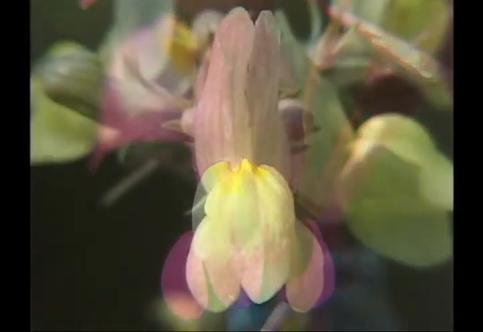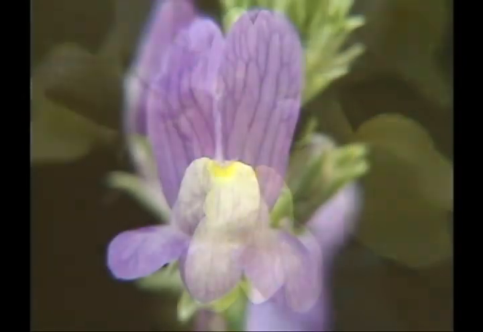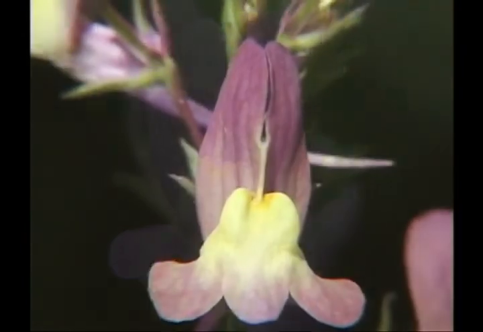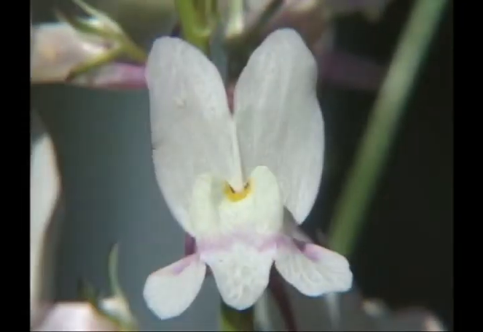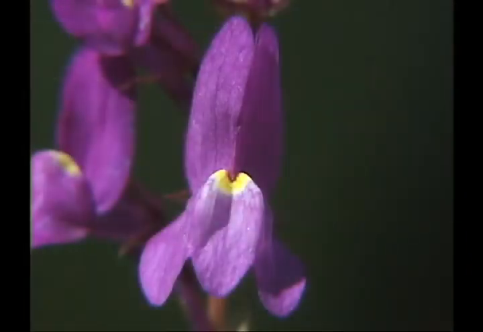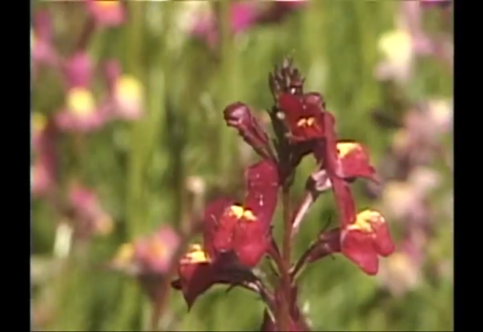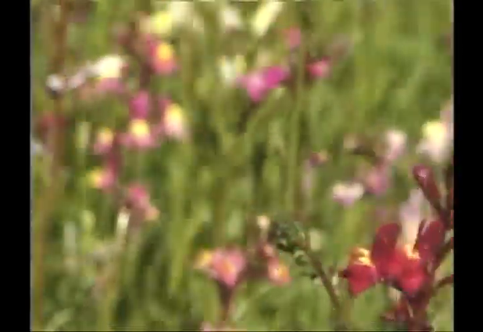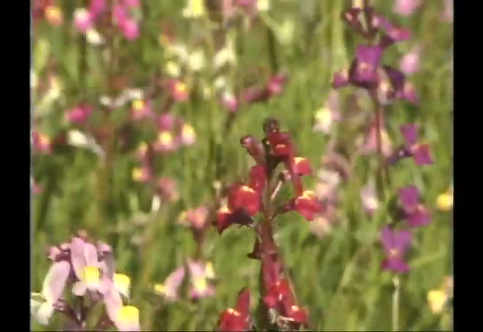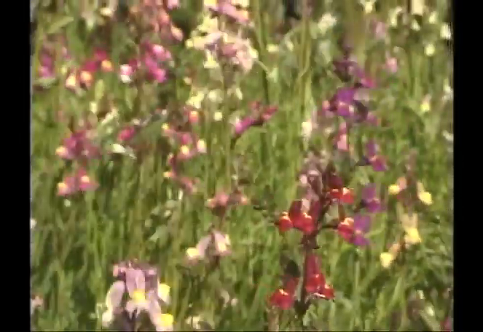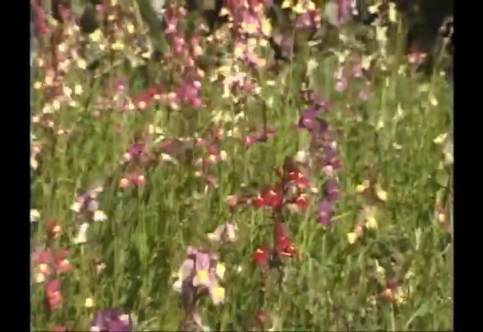For example, these Linaria flowers, also called toadflax, were grown from seed that was collected from a single red flower. So we can see that propagating more plants from the seed of this red flower results in plants with many different flower colors.